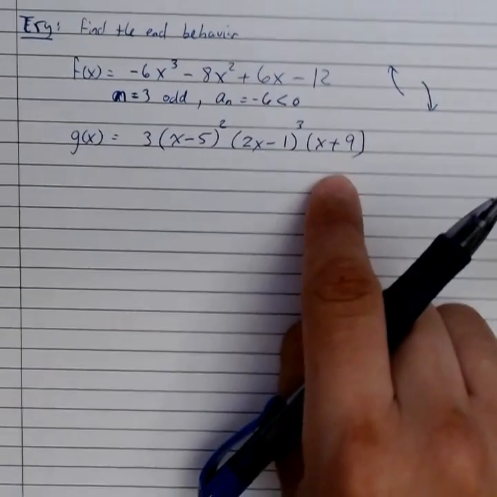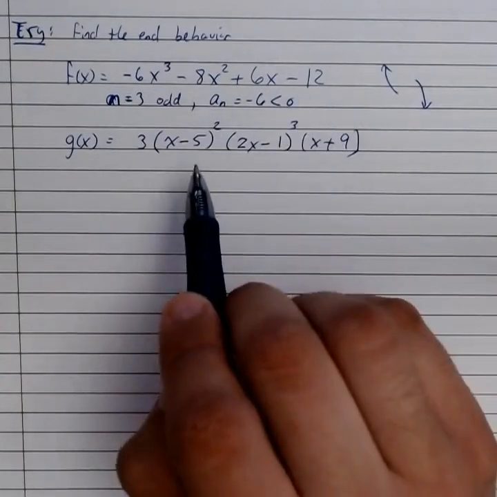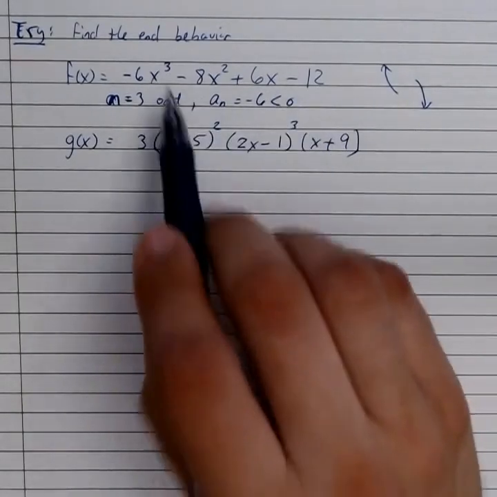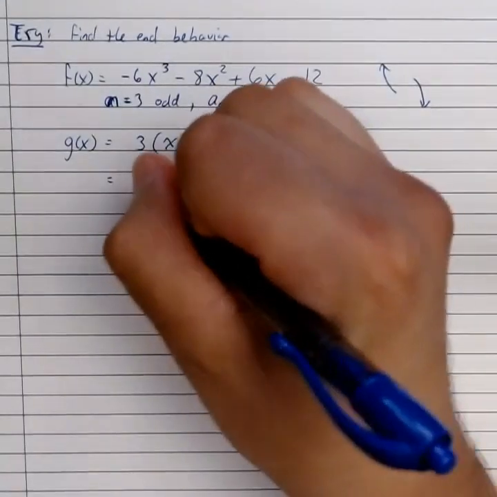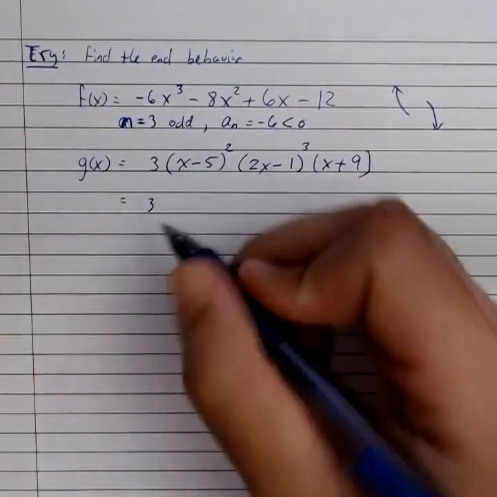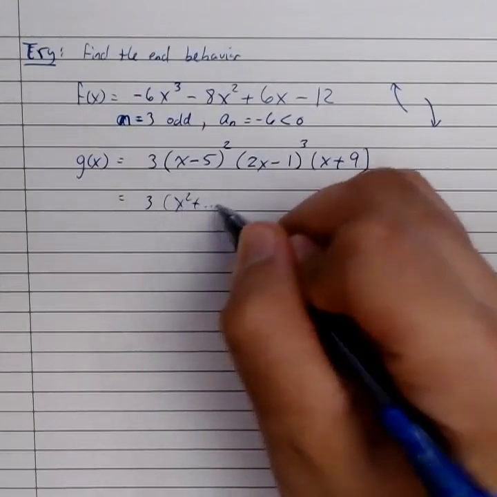This one over here, again, it's not written in this nice form, but we can write it in this nice form. But we don't need to write it in that form. All we really need is the lead term. So right here, this is 3. If I were to square this, that would be x squared plus, and there's a bunch of other stuff which I don't really care about.